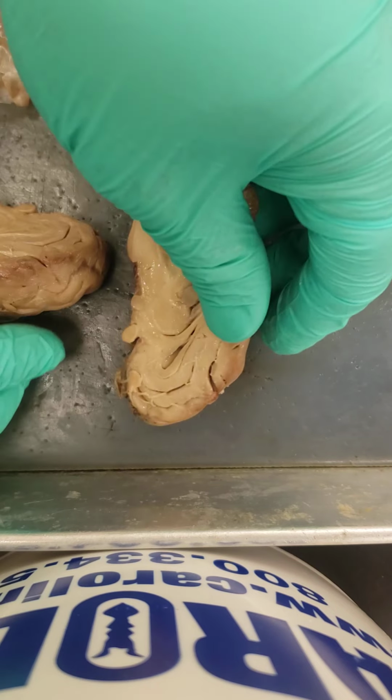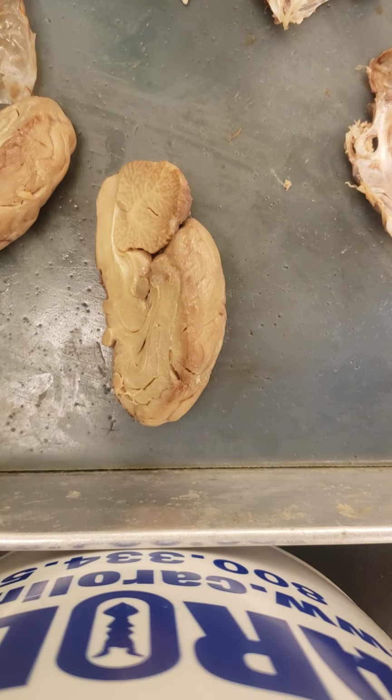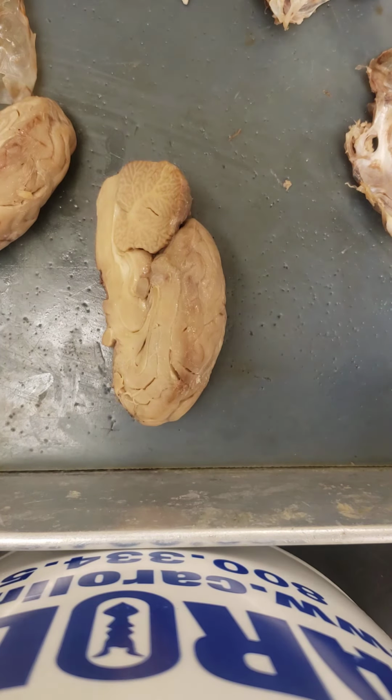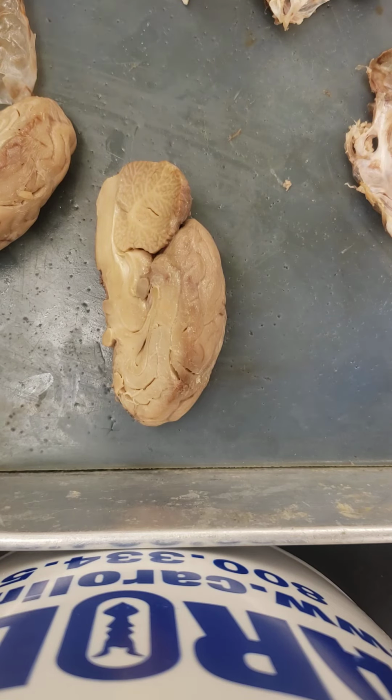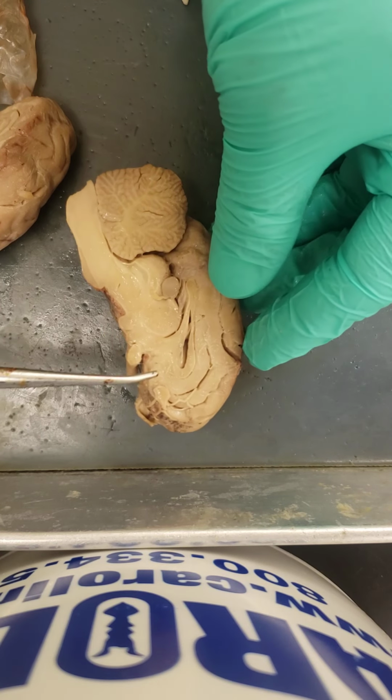Okay, so I'll just set this down and I'll point to things. I think that'll work just fine. Get a probe here. Okay, so we'll go over a couple of things.